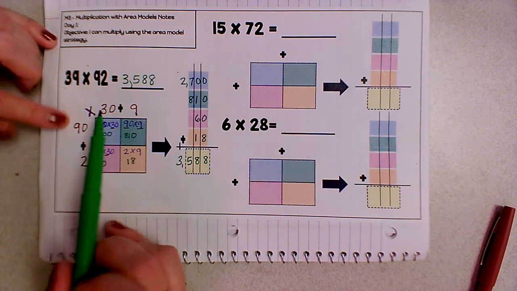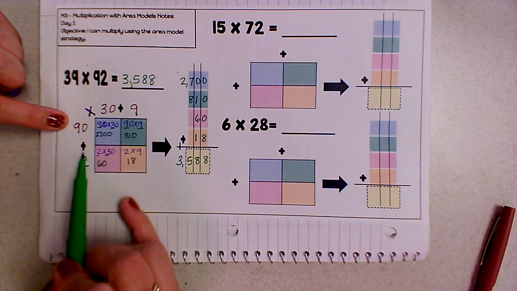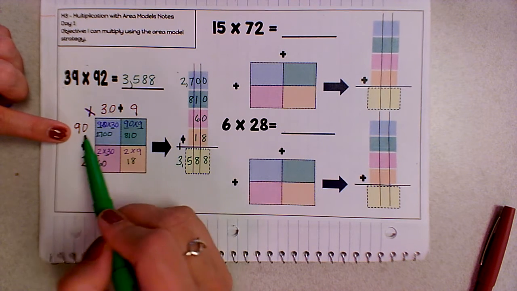So the first thing you'll do is you're going to write our numbers in expanded form. Okay, then you'll multiply them across.